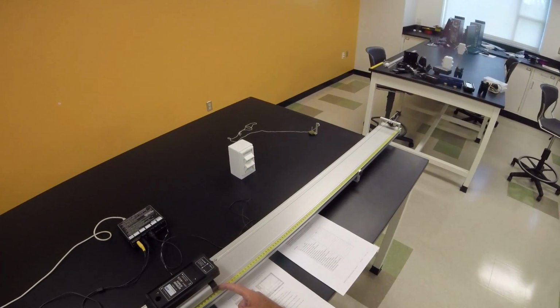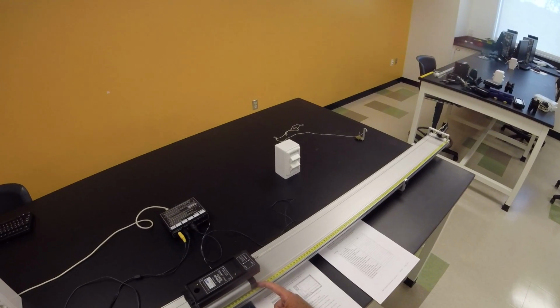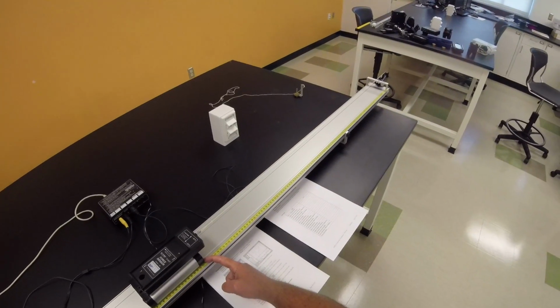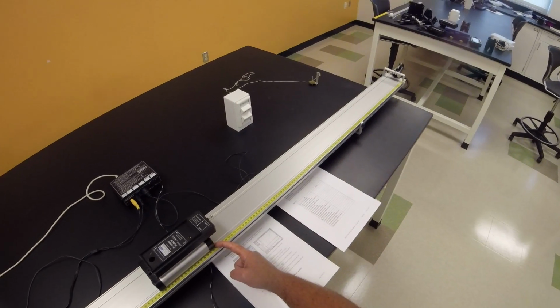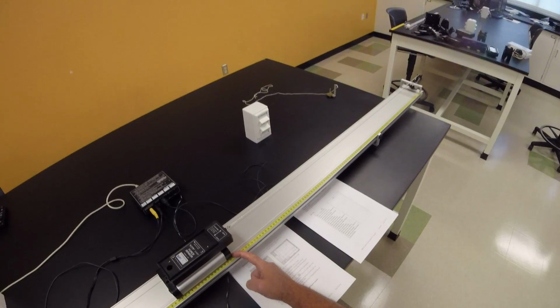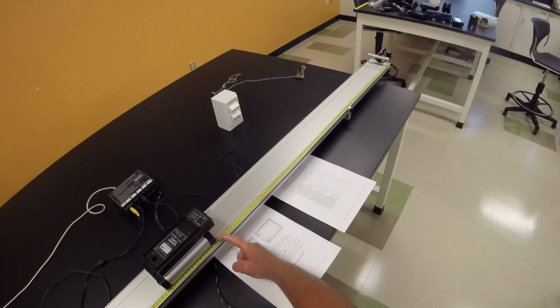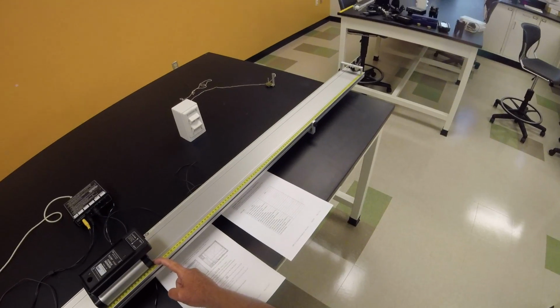Again, like the first time we did this, when we used the fan, we had to stop it before it crashed. Last time we were here, we did include it crashing into the spring. This time we want to stop it before the gravity stops pulling on the weight.